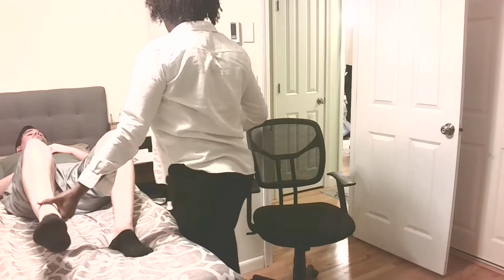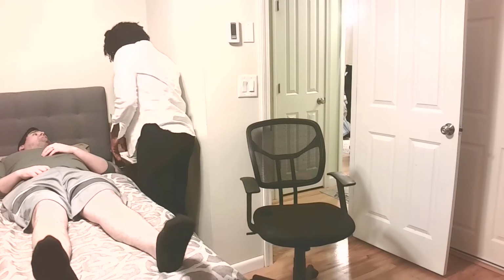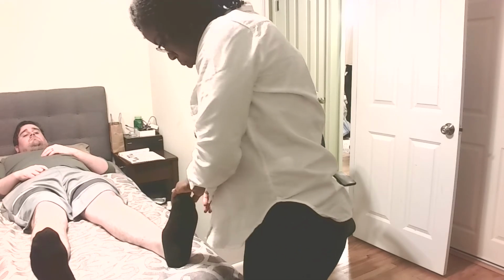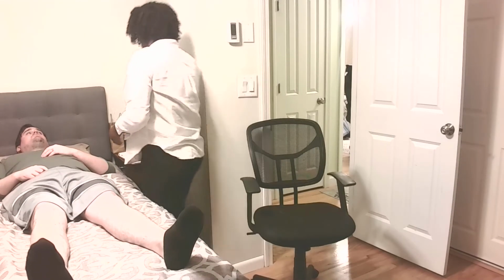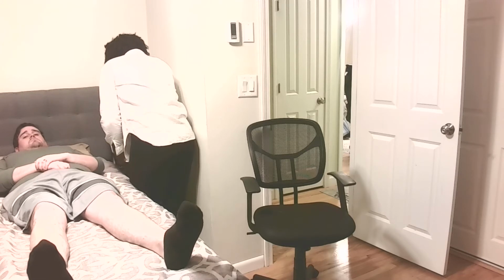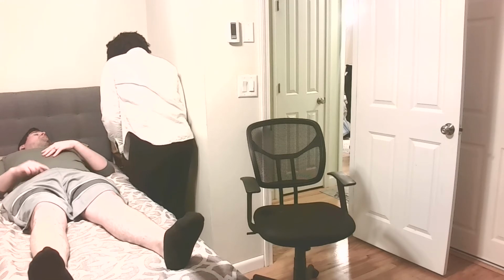Good job. I'd say 5 out of 5 strength there. And then try to prevent me from pushing against your feet. Push your feet away. Try to prevent me from pulling down. Good job. Right. So I'll say strength 5 out of 5 in the extremities.